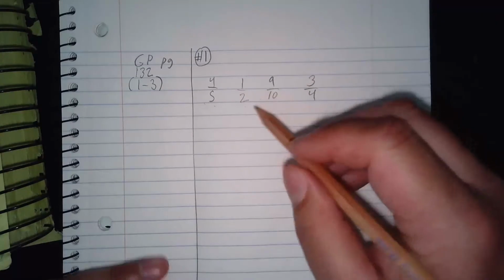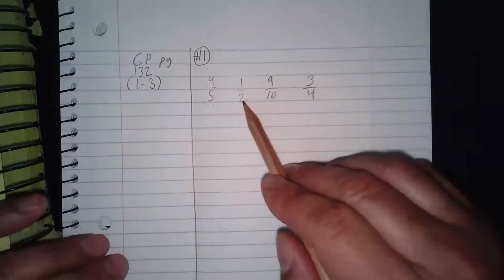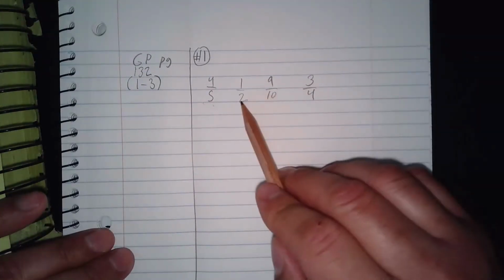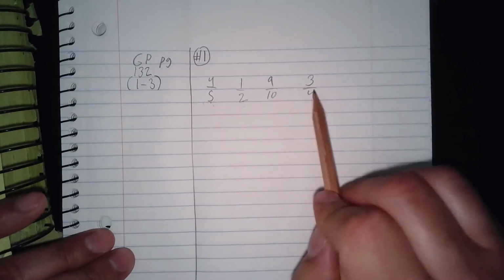Alright, now I'm just looking at it without really... I notice 2 times 10 gives me 20. That means I know 5 goes into 20, I know 4 goes into 20. So I'm thinking 20 might be it, but if you need to see the work, hey, let me show you the work.